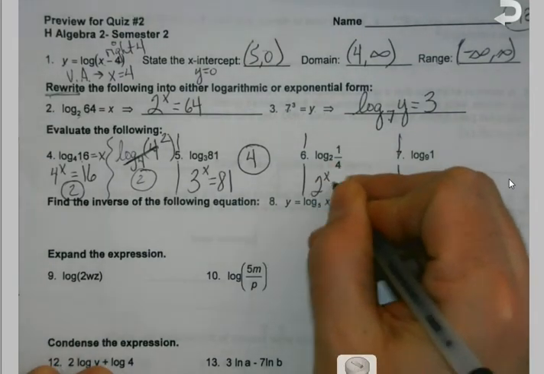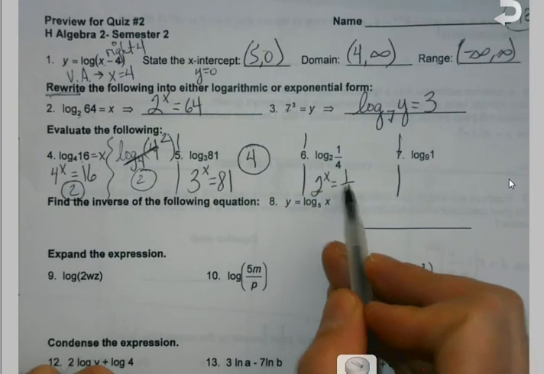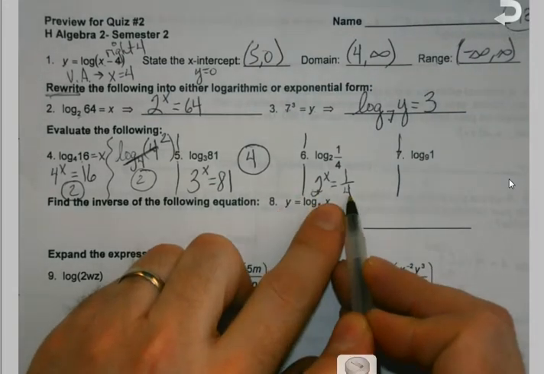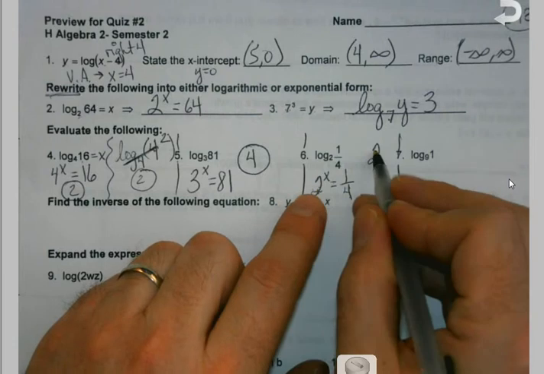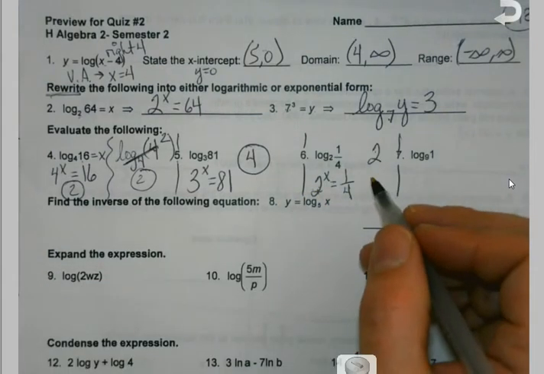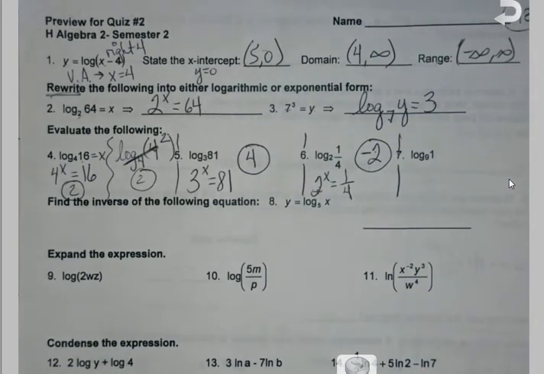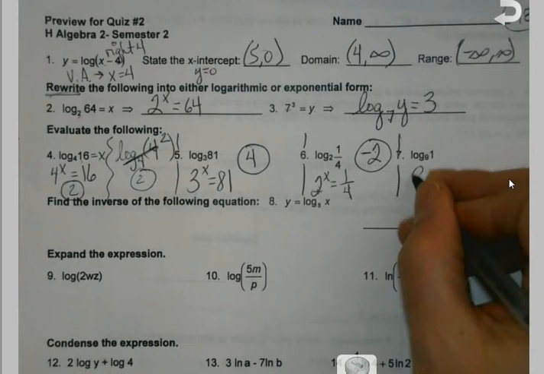And we've talked about these before. If you're going from a whole number to a fraction, or a fraction to a whole number, your solution's going to have a negative because you need a reciprocal. You need to flip it. 2 to what power gets me to 4? 2. But 2 to the second power is 4. I want 1/4. To flip it, I need a negative exponent. And that works both directions. Every time.